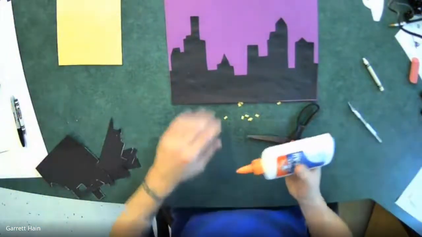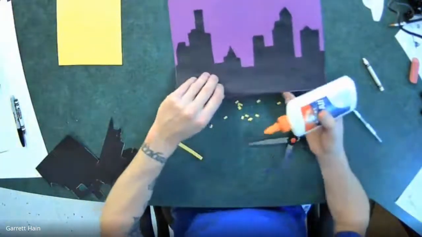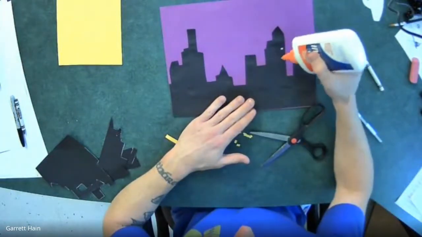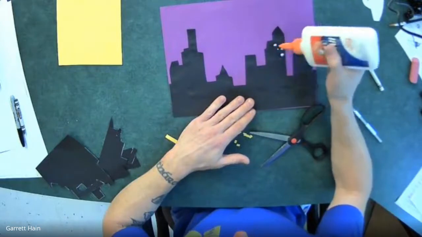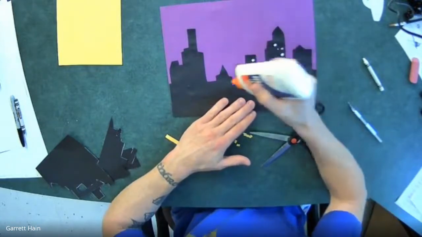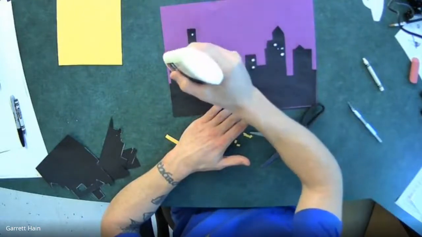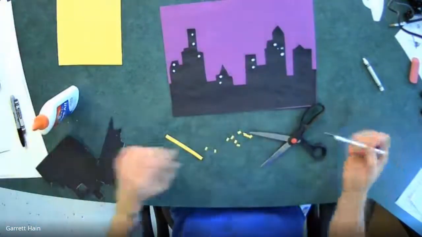So then decide where you might put that. Let me get all this here. I'm just going to put a dab of glue where I think I want a couple of the windows. Be mindful if you have all the extra glue.